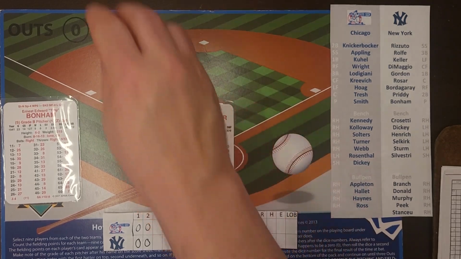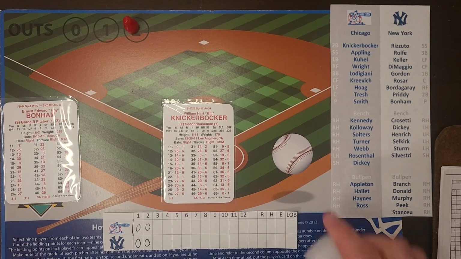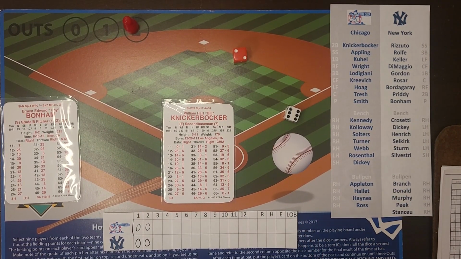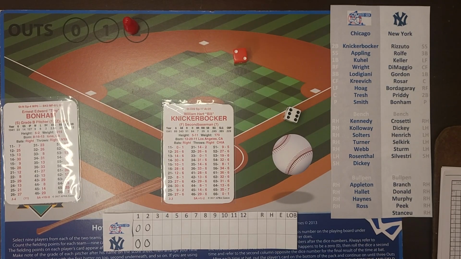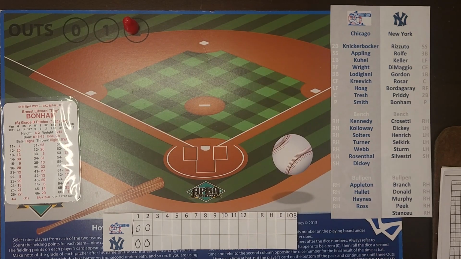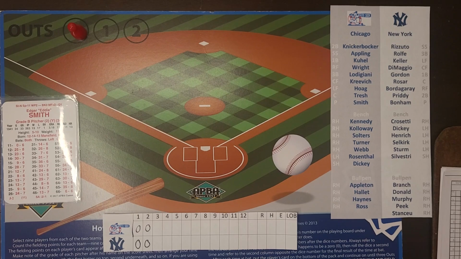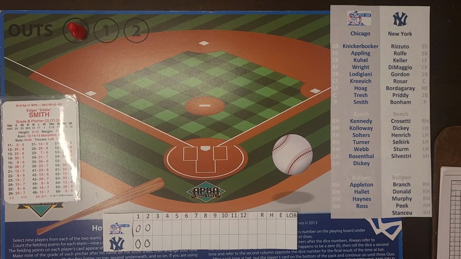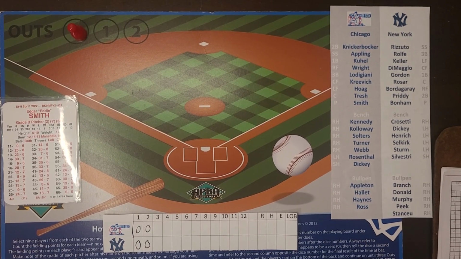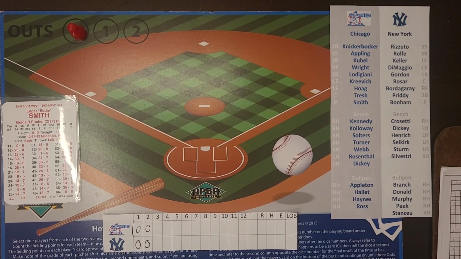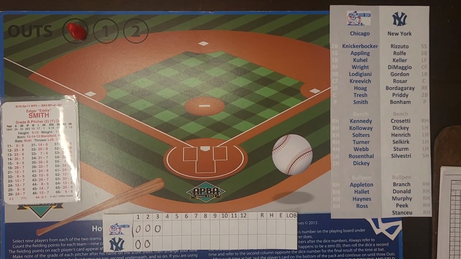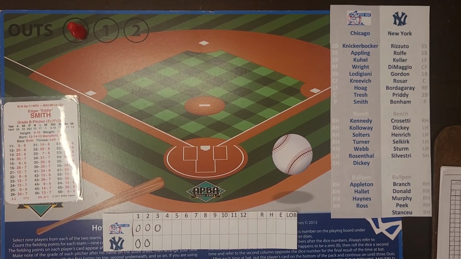That takes us back up to the top of the order for Knickerbocker. 26, that's a 27, and that will be a ground ball, third to first. X would be a strikeout, but there is no X there on bottom, so third to first will be the official out. 5-3 ground out. Knickerbocker is retired. Another 3 up and 3 down inning turned in by Bonham. And we go to the bottom of the third. Still no score.